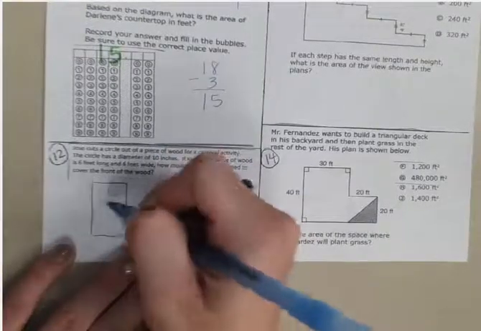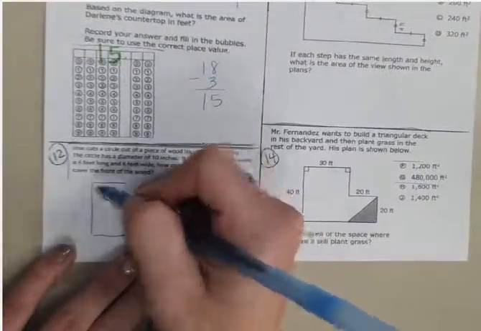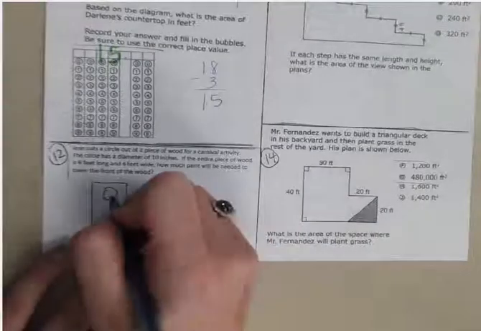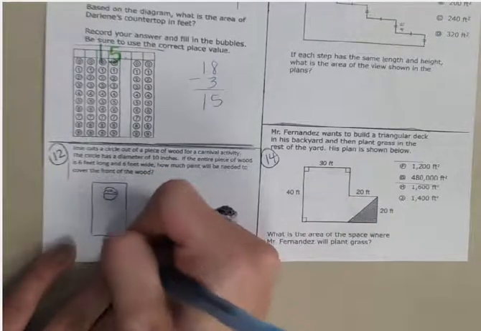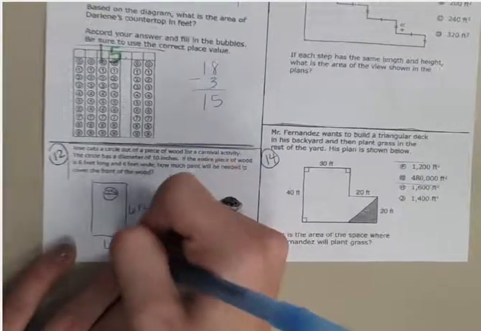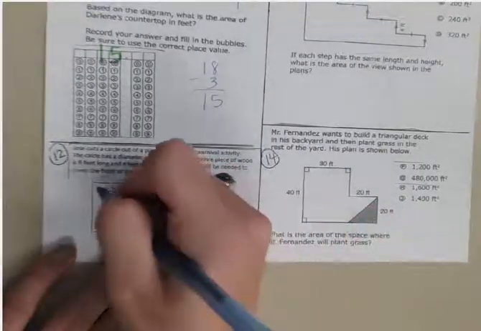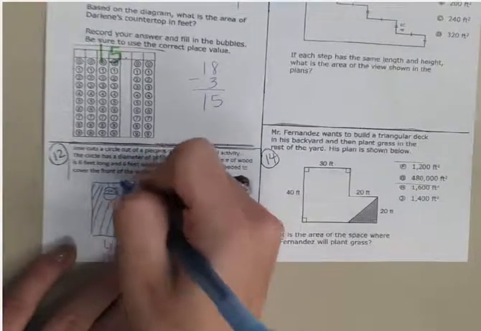So he cuts a circle out of a piece of wood. The circle has a diameter of 10 inches. If the entire piece of wood is 6 feet long and 6 feet wide, how much paint will be needed to cover the front of the wood? Okay, but look, I have inches and feet.